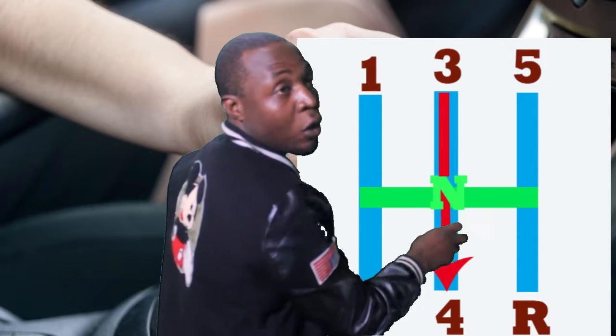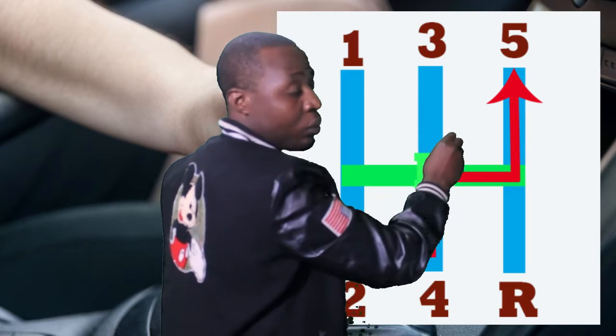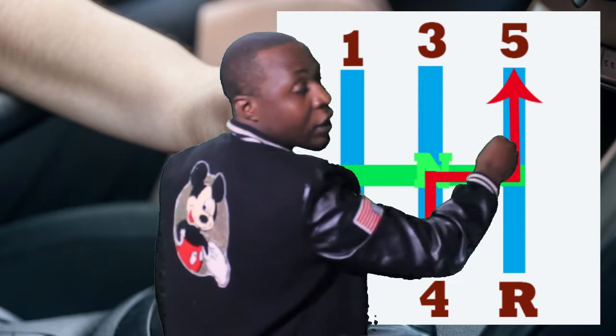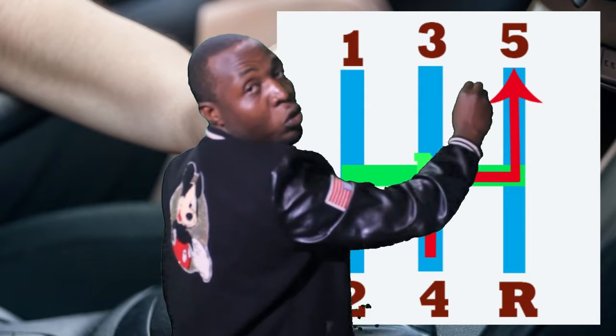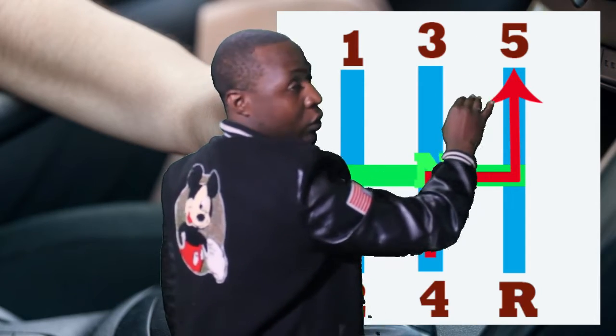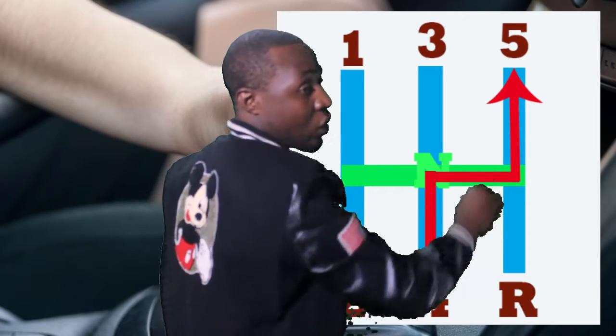If you are leaving from 4 and going to 5, you take it 1 time up, 1 time again to the right, 1 time again, you will go to gear 5. And when you want to take it from 5 to reverse, you just have to come down straight.